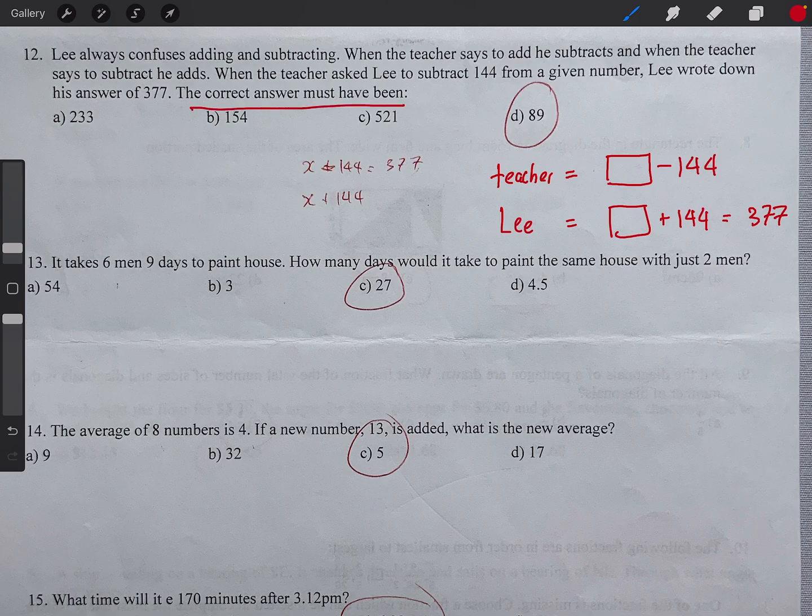Now it says the correct answer must be what? The correct answer is what the teacher asked him to do. So the correct answer should be this one here that I'm coloring in. First of all, we need to figure out what number we started with. So something plus 144 is 377. So we do subtraction. We take 377 take away 144. Find the difference. This will be a 3. This will be a 3. This will be 2. So that means this number is 233.